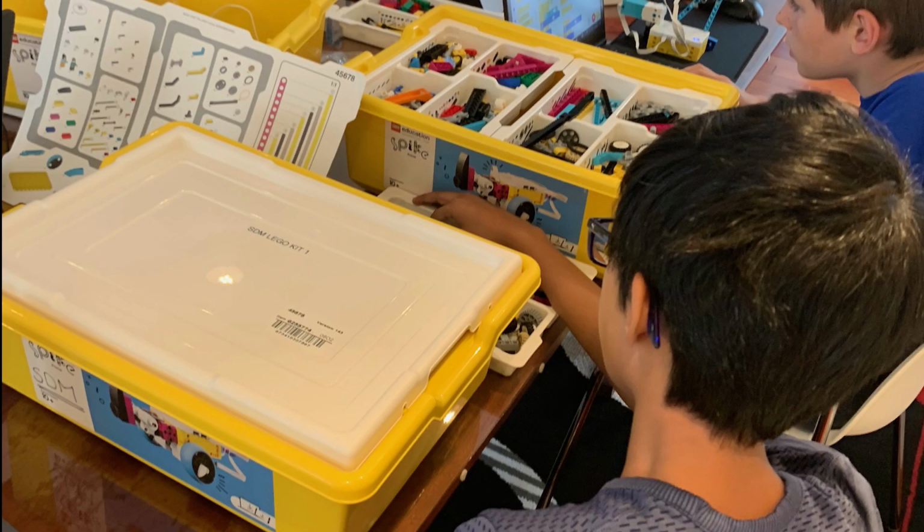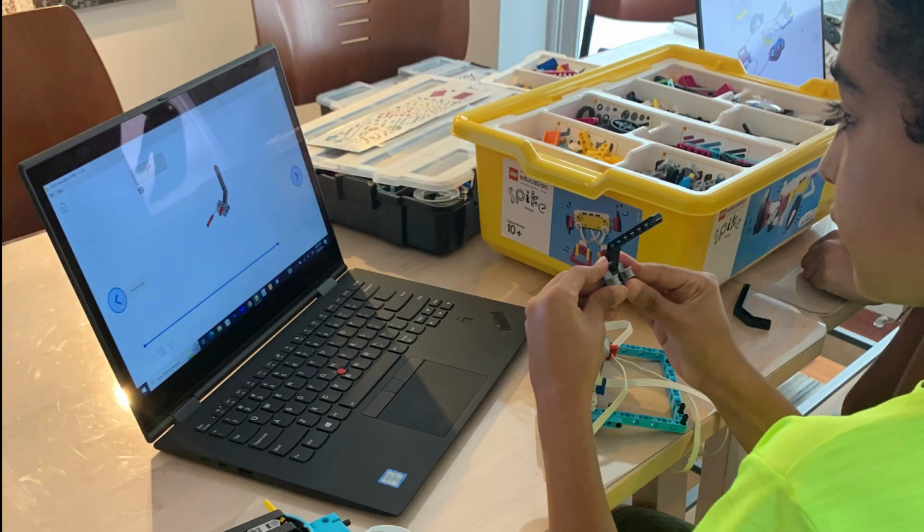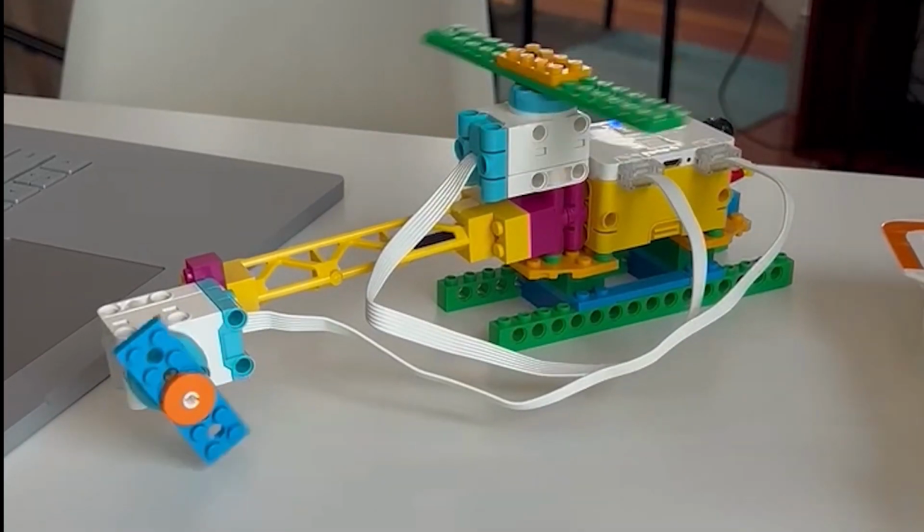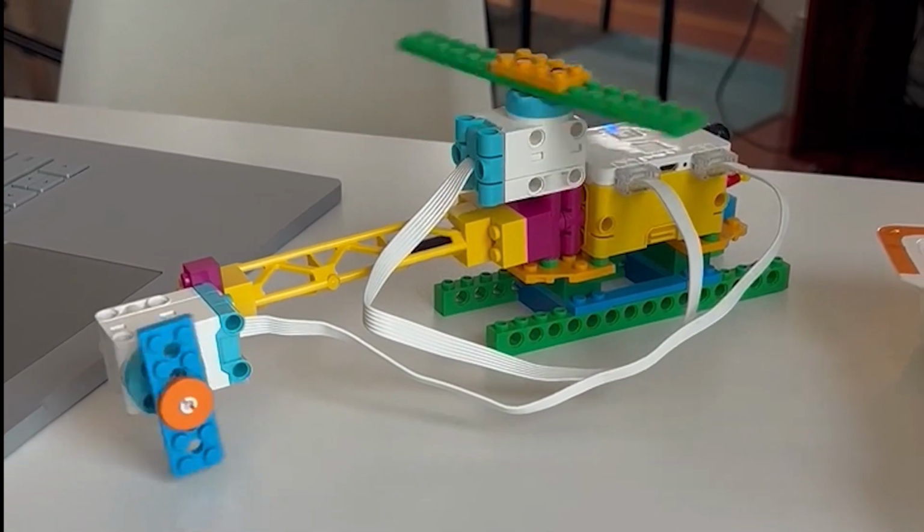You can expand upon each build and try and create your own unique builds to try and accomplish the same sort of tasks that they give you to do with each thing that you're building. And obviously, the idea would be once you're comfortable enough, you can use it to do absolutely whatever you like.